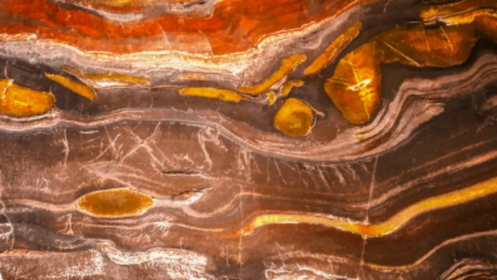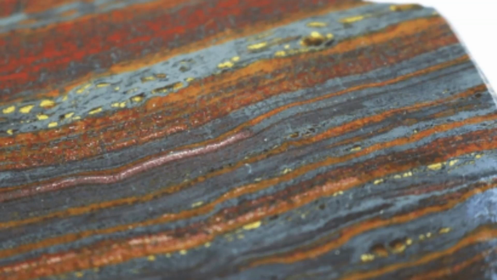Silica content. Composition. The silica-rich layers in banded iron formations are primarily composed of microcrystalline quartz, known as chert or jasper. These layers can contain impurities such as iron oxides, which impart color variations. Purity. The silica in banded iron formations is often very pure, with minimal contaminants, making these layers highly resistant to weathering and erosion. Trace elements. Banded iron formations can contain trace amounts of other elements, including manganese, aluminum, and phosphorus. These elements can influence the color and chemical behavior of the formations.